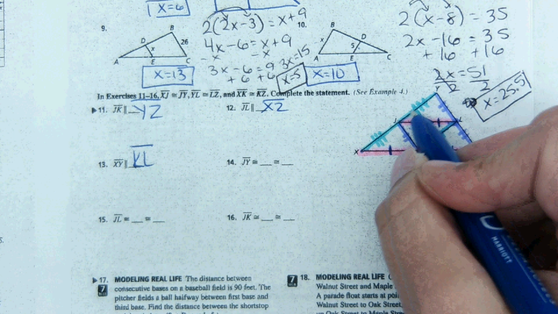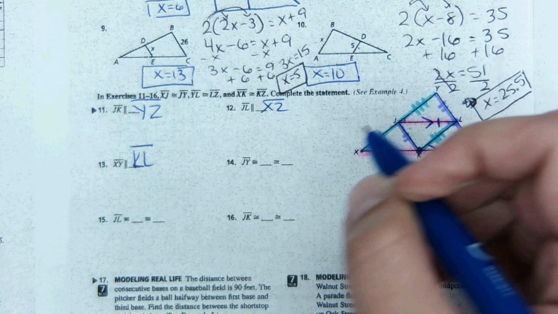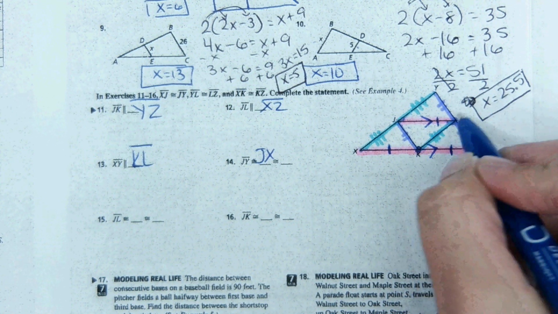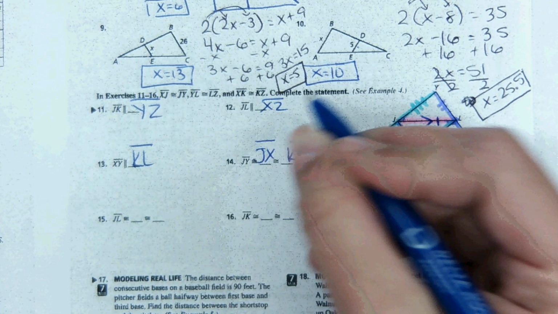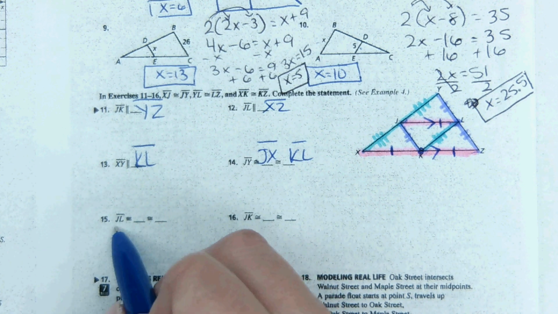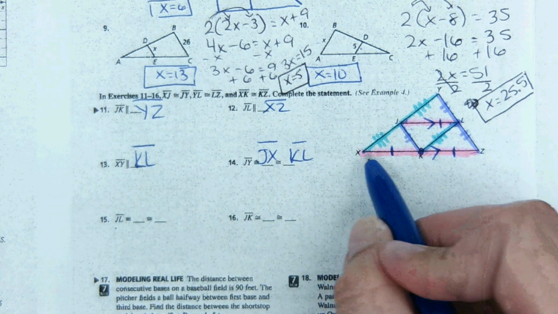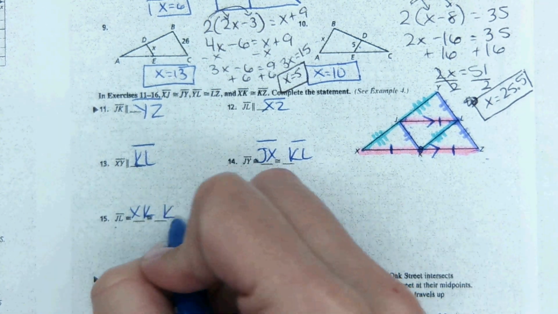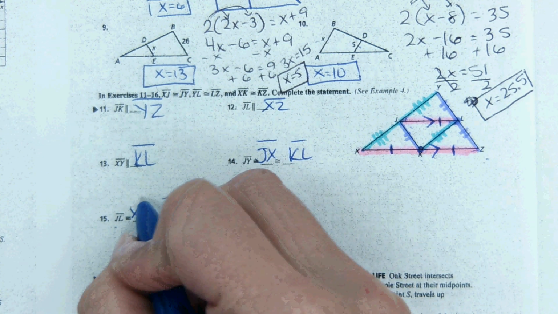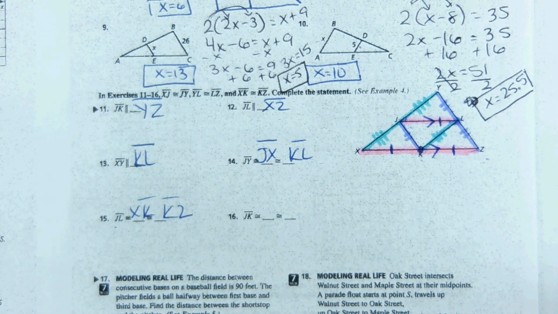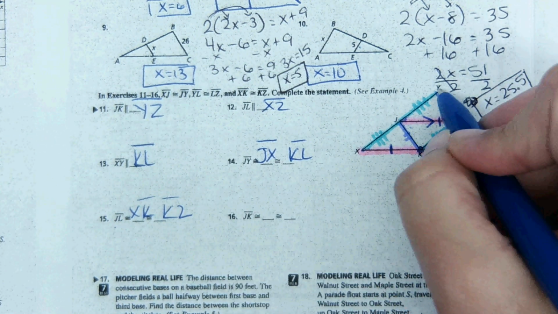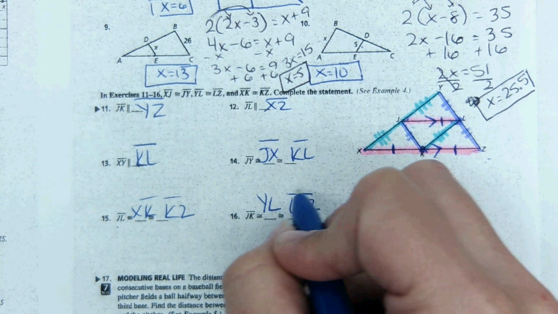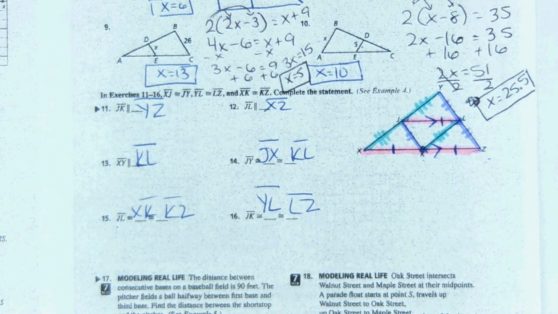And then it asks about congruence, which we already have labeled, which makes it easy. JY, this blue one, would be equal to JX, and also KL. And then JL, the pink segment, would be equal to XK and KZ. And for 16, JK is equal to YL and LZ.